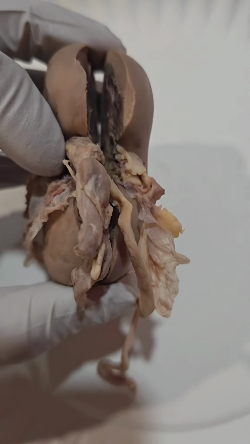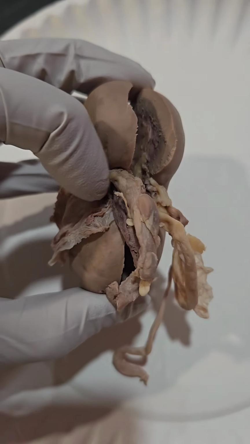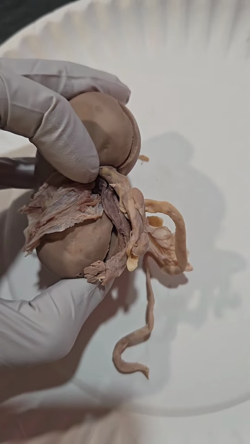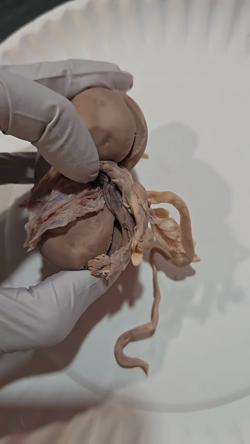Here we have the ileus. That's where the renal artery, renal vein, and the ureter connect into the kidney.